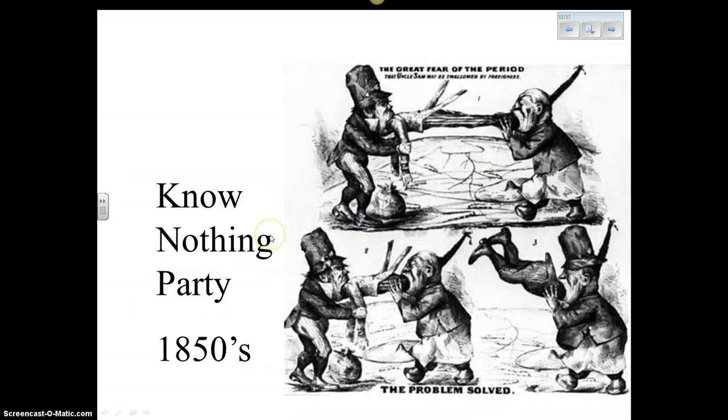Well, one undeniable thing of looking at immigration is racism and prejudice. This is a horrible cartoon that I love to show because it just illustrates the amount of racism that was going on. This person right here is supposed to be an Irish immigrant, drawn in a very stereotypical way of the time.